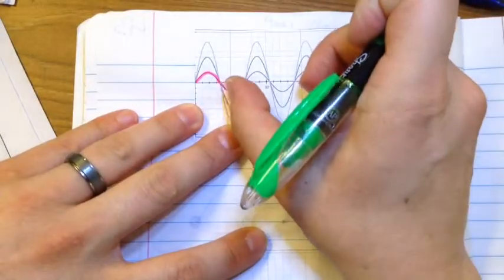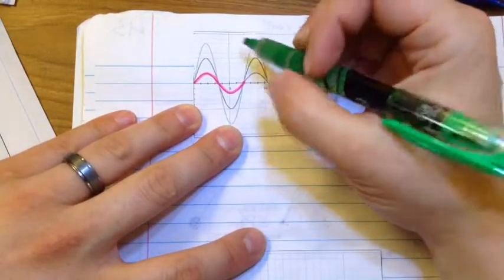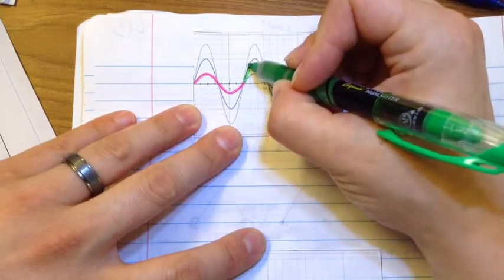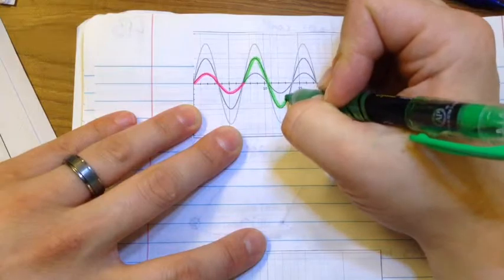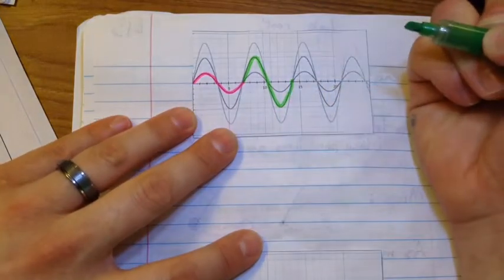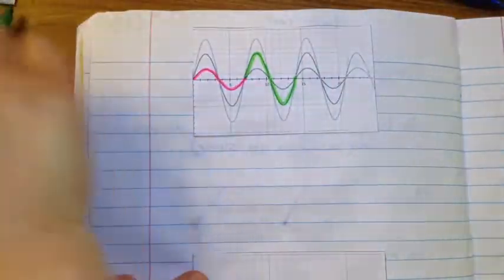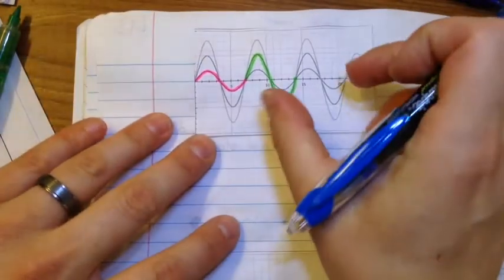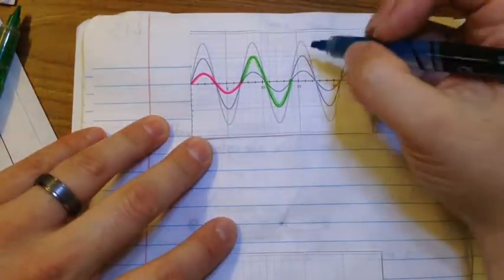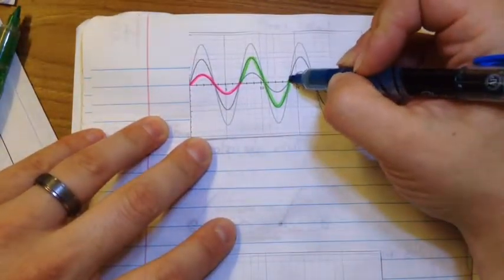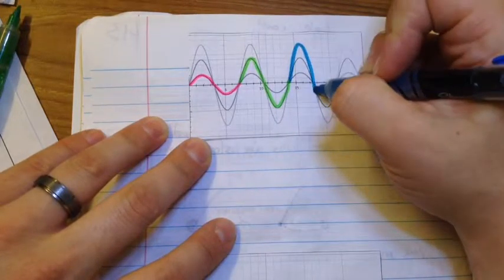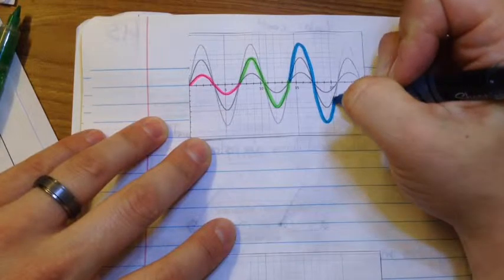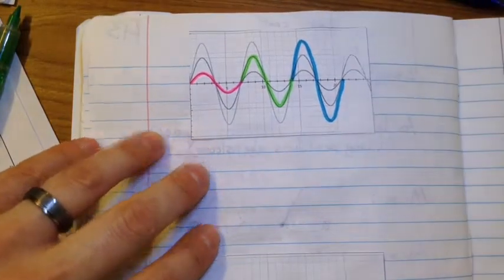During the next section, I'm going to highlight 1 cycle of the graph in the middle. And then in the last section, I'm going to highlight the really tall graph with blue, and I'm going to highlight just 1 cycle.